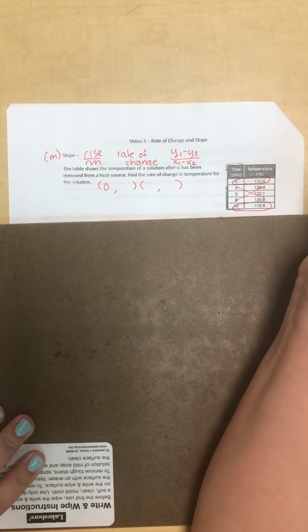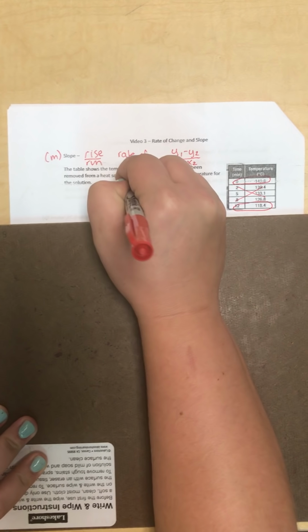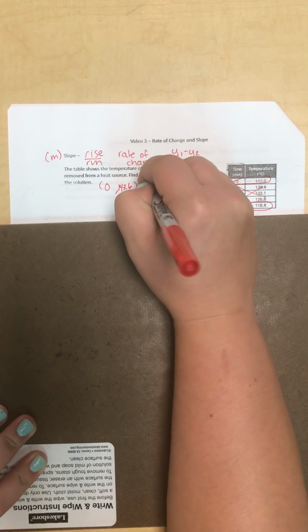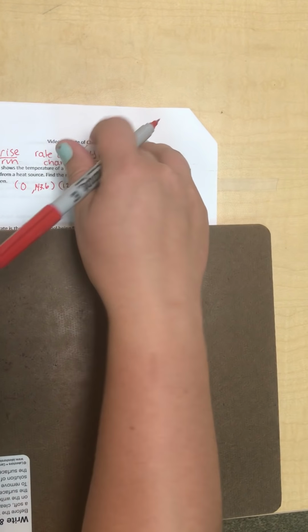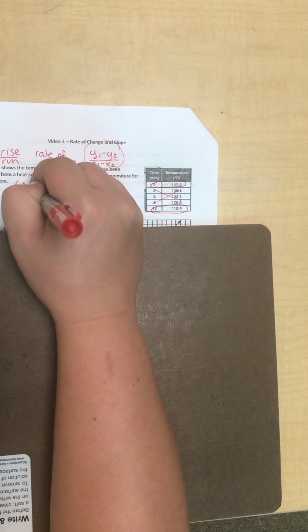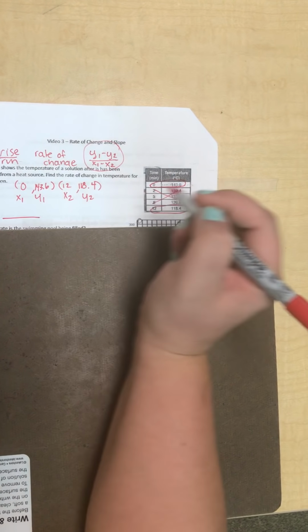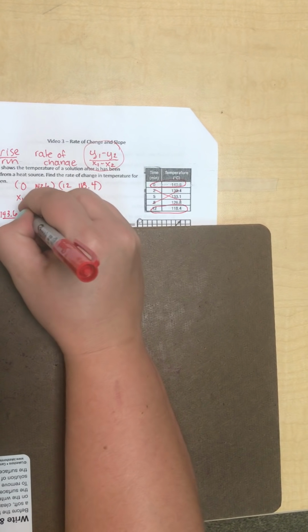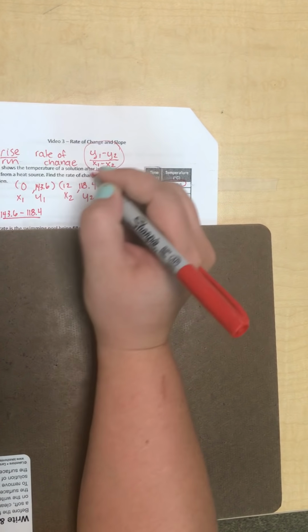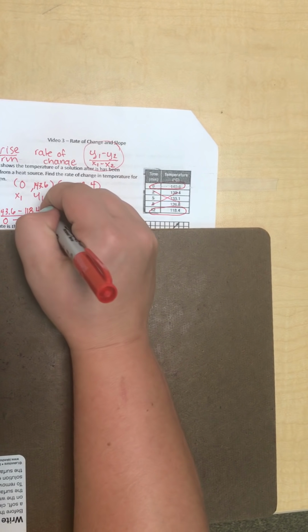So we have 0, 143.6 and 12, 118.4. So we're going to use our equation here. What I would do is label your points x1, y1, x2, y2, and we can fill in our equation. So y1, 143.6 minus 118.4 over 0 minus 12. And then we're going to just calculate that.